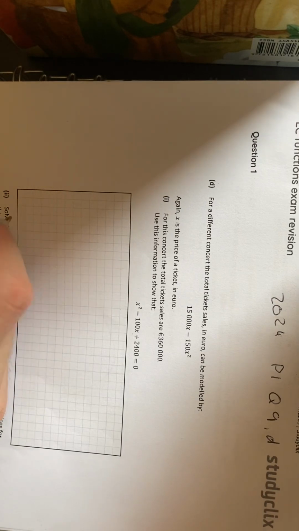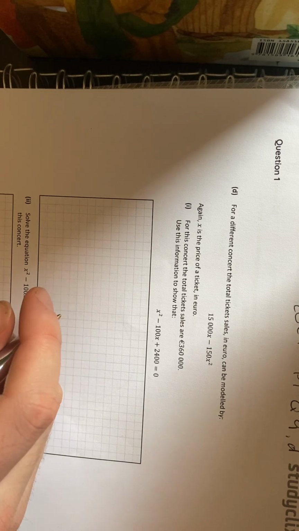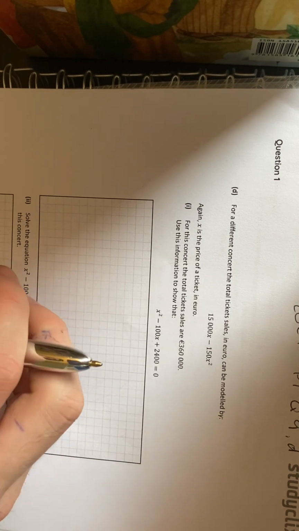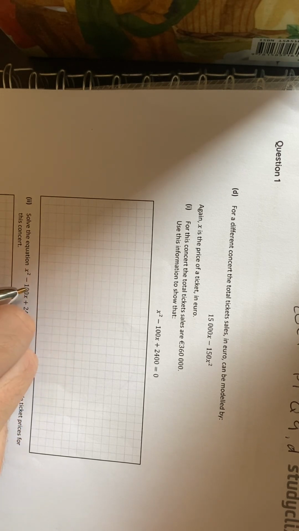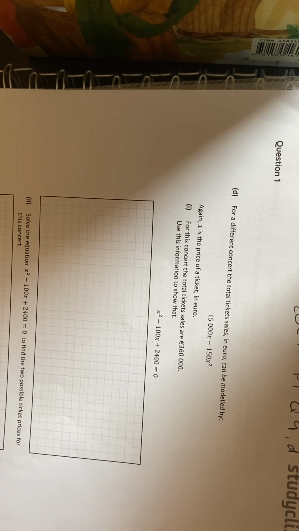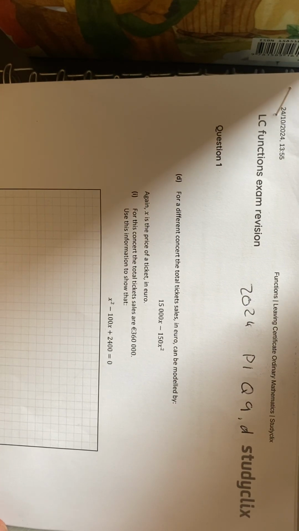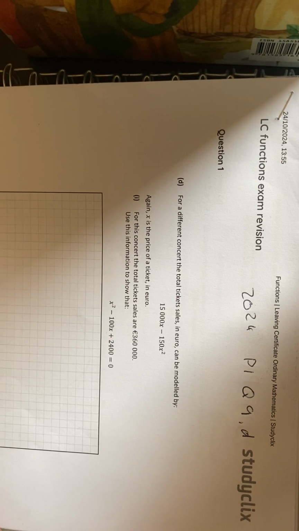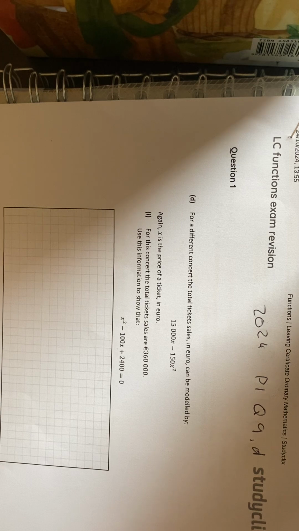Okay, so to help you study with your functions test the week we come back from midterm, I'm going to just do a few sample answers on exam style questions. So this first question, I gave it to those of you who were on Friday. If you weren't there and you want to attempt it, it's 2024 paper 1 question 9d. So if you want to come back to this video after you've attempted that question, I'll be going through the solution now.